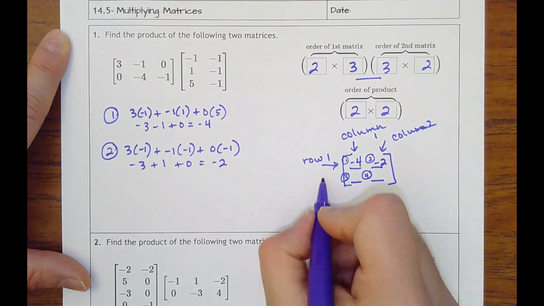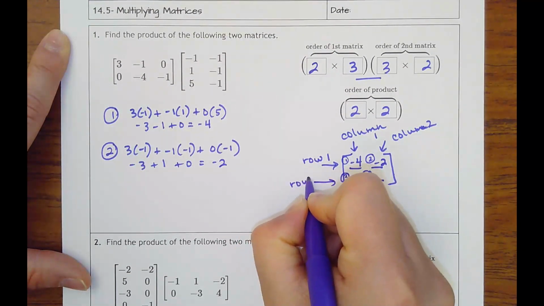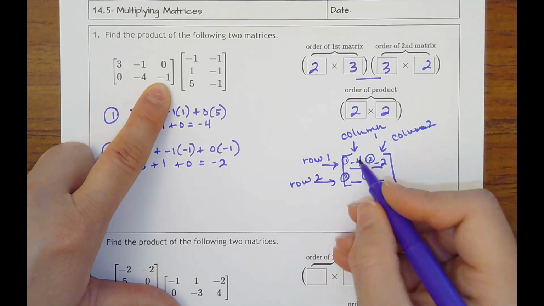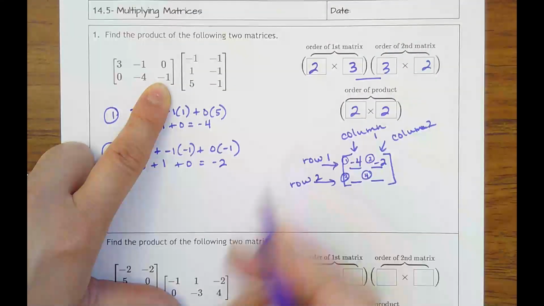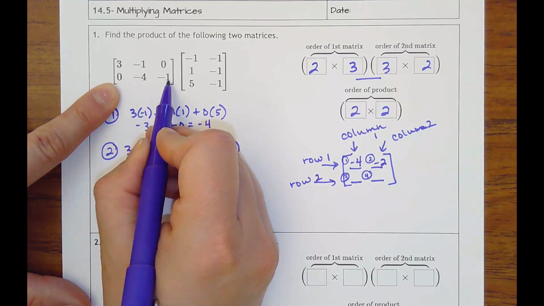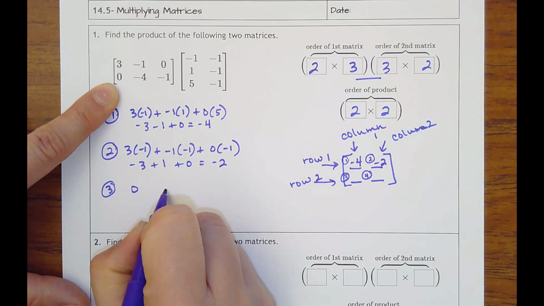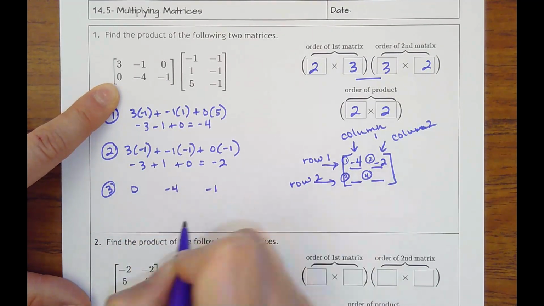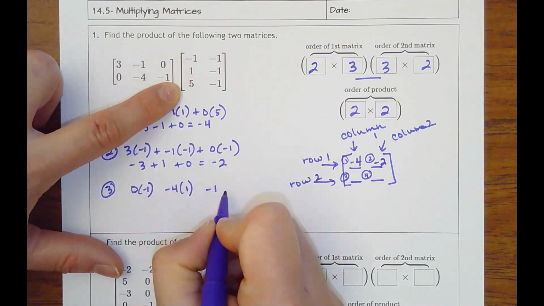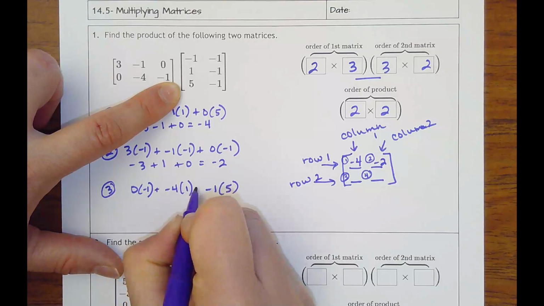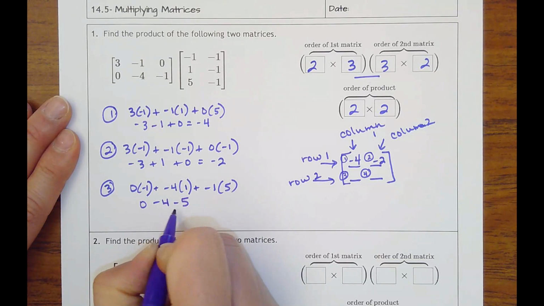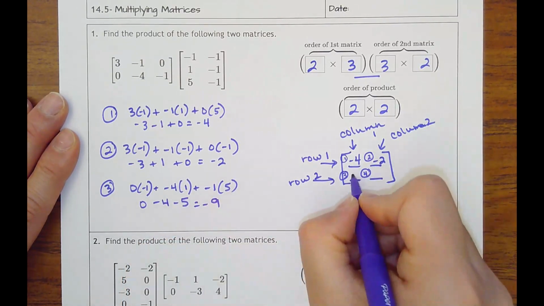Okay, now I'm moving on to number 3, which is in row 2. So now I'm going to take row 2's numbers from the first matrix times column 1's numbers from the second matrix. What might help you is to just put these 3 numbers, 0, -4, -1, and then go column 1. So this is times -1, times 1, times 5. If you want to put plus signs in between, you can. That'd be 0, -4, -5. -4 minus 5 is -9.